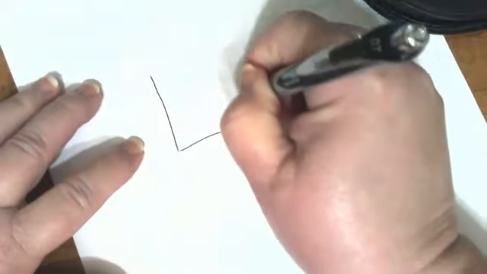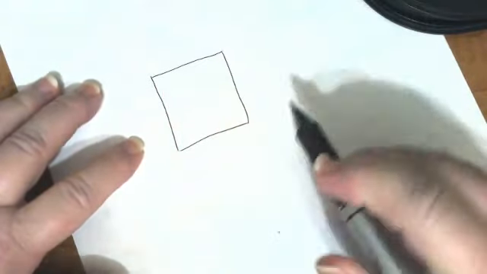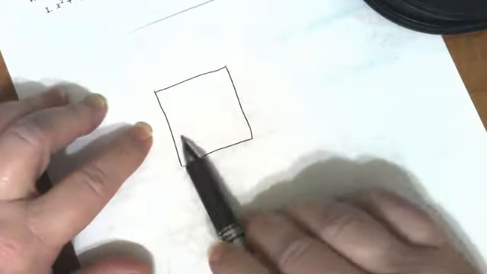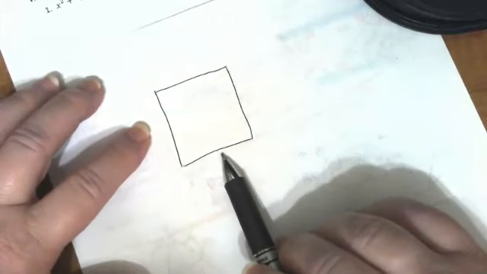In our next lesson, we're going to talk about equations of circles. We're going to use a concept called completing the square. So I'm going to give you a little background into that, and then I'll show you how it works. So this square is going to represent x squared. So it's a square with dimensions x on each side.